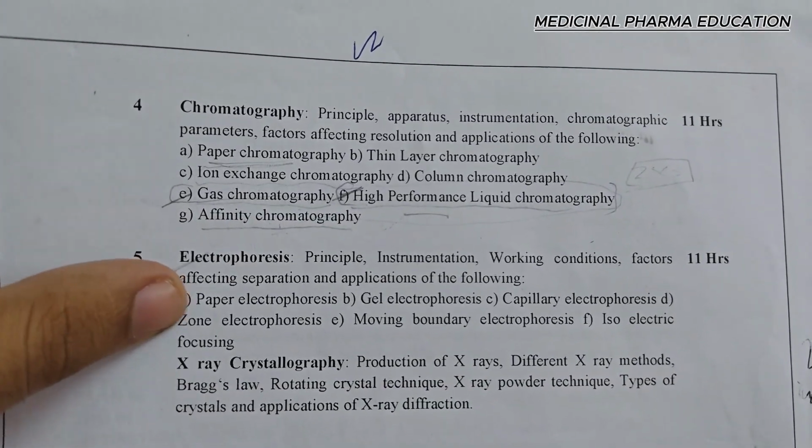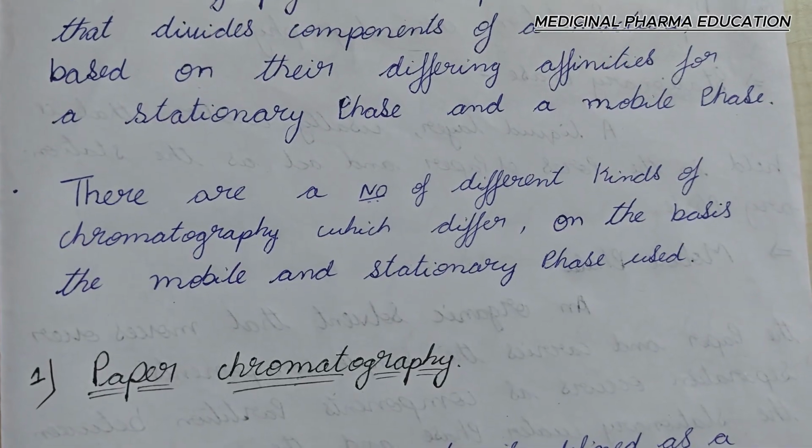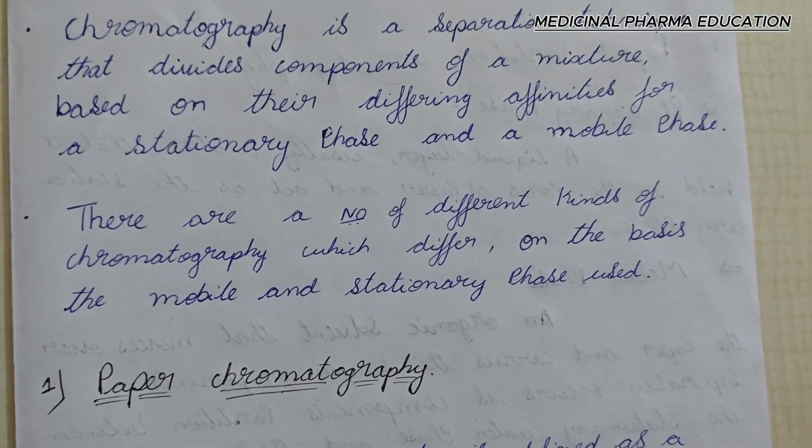Okay, now we are going to start with the paper chromatography. Without wasting any time, we will start with the chromatography.